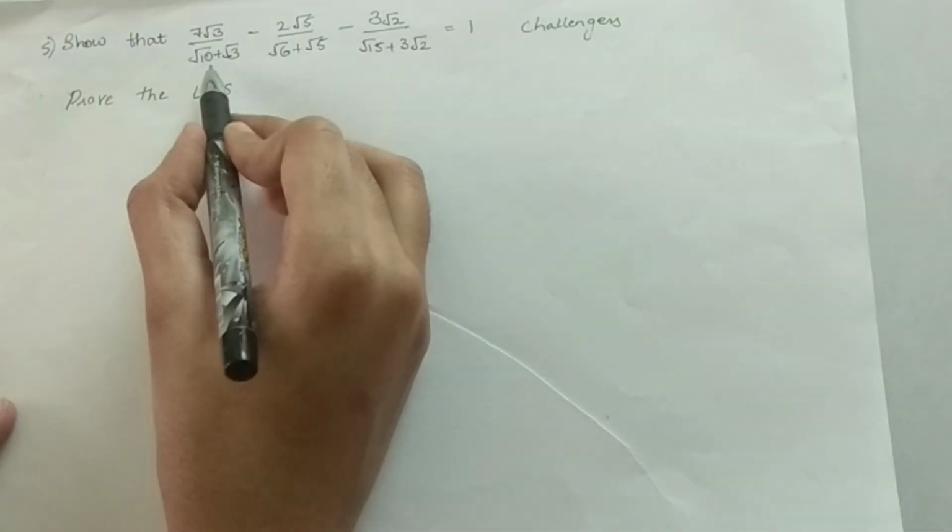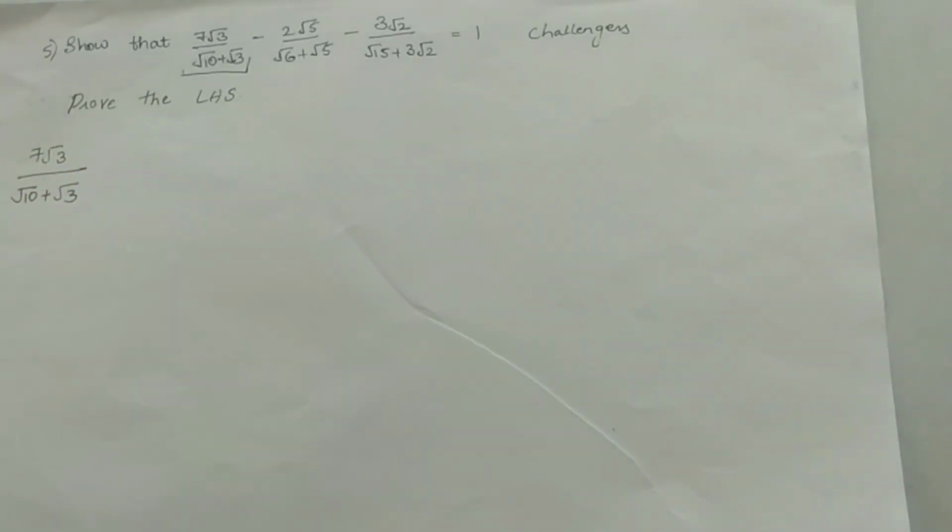Okay, so now we will prove the LHS part. How we have to prove it, I will tell. First, in the LHS, you can see these are all complex, right? Let us make it simple one by one. First we will take the first term. The first term is 7 root 3 divided by root 10 plus root 3.